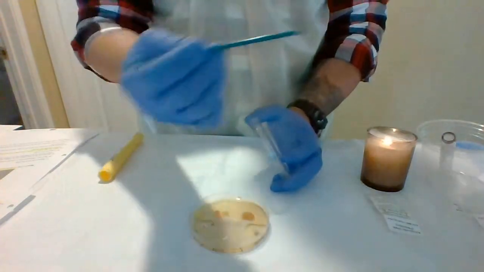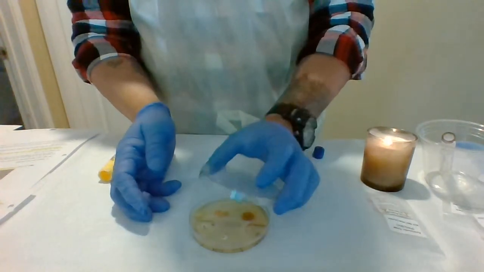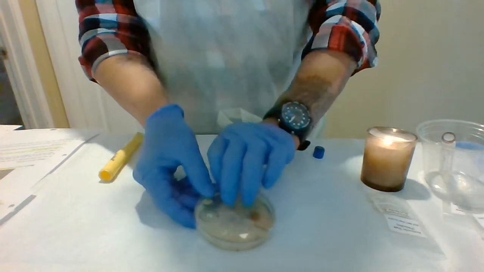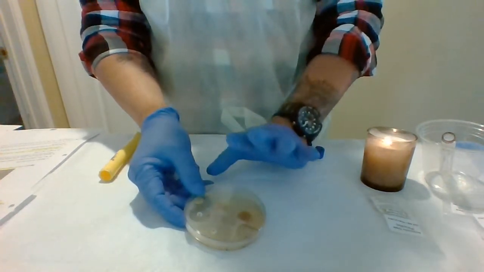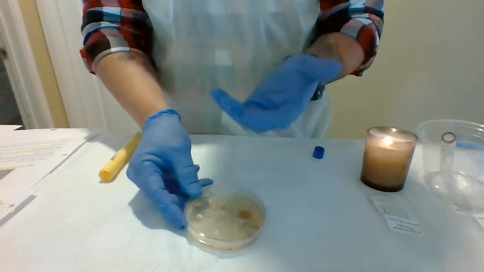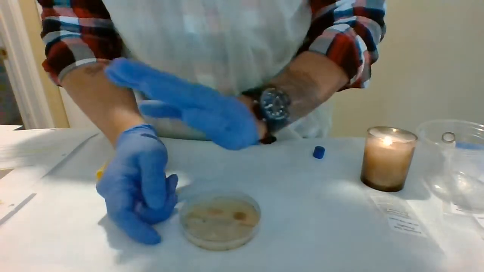Once I'm done, I'm going to put this in a bucket of bleach. Then I'm going to close the agar plate. I'm going to leave this undisturbed, lid side up for 1 to 2 hours, so the broth can absorb into the agar. Alright, so once, like I said, I've done the lab.